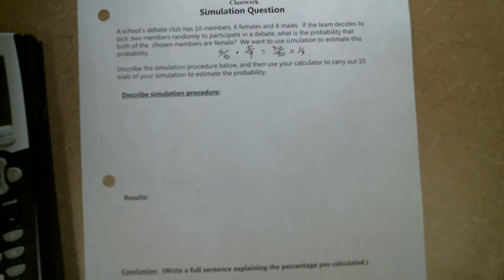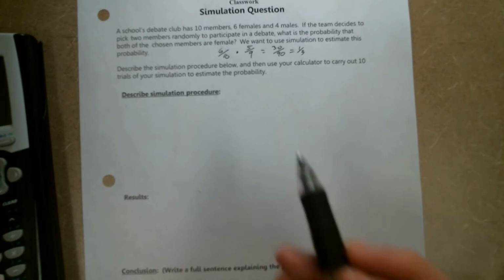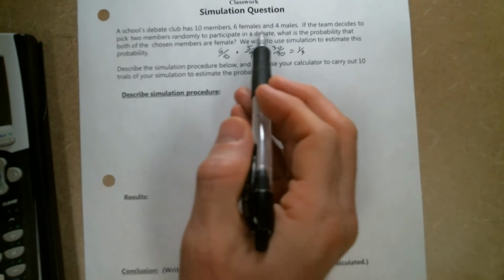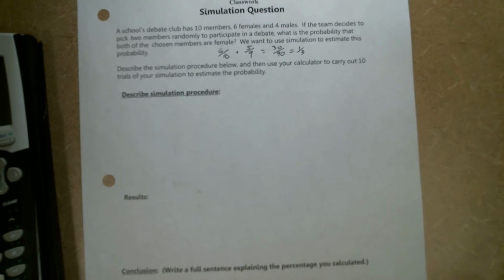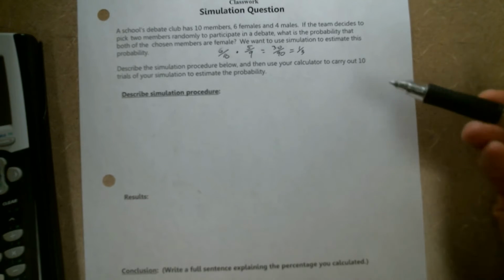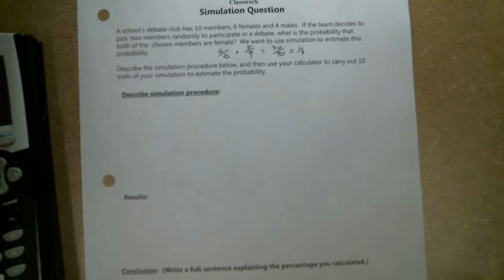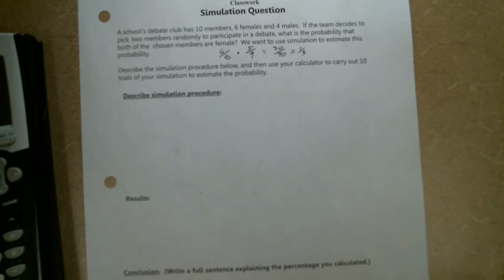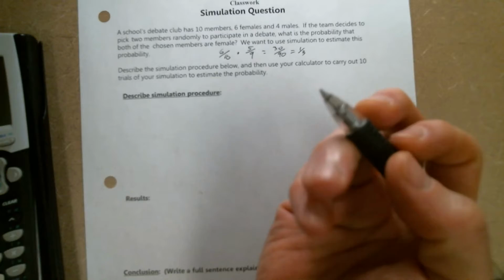All right, so not hard to calculate, but as we already talked about, simulation is a valid technique because over a large number of samples, it'll approach the true probability. And when it's not this easy to calculate the true probability, simulation might be your best way to go. We can use examples like this to prove that it works. So what we can do here is describe our simulation procedure.